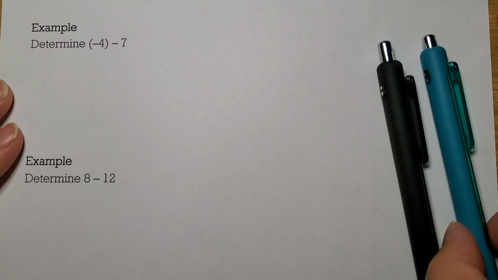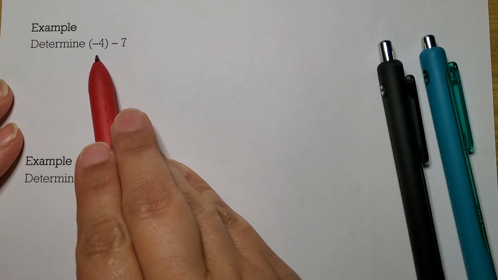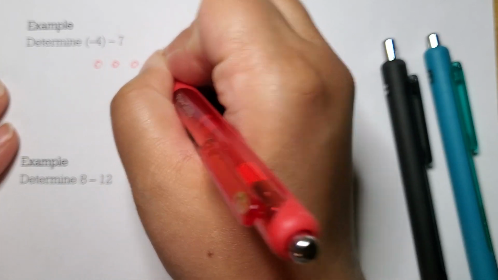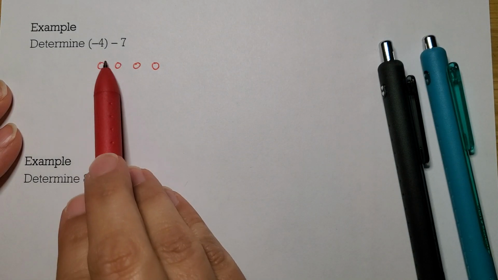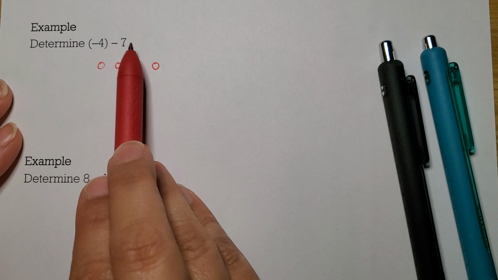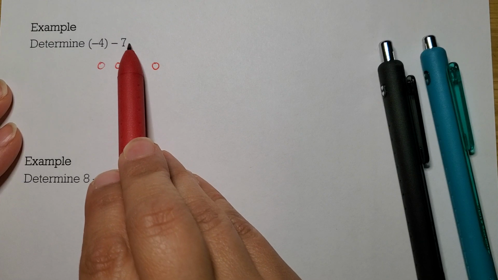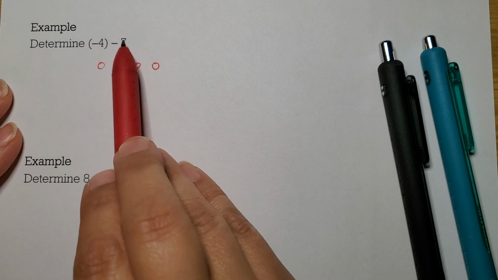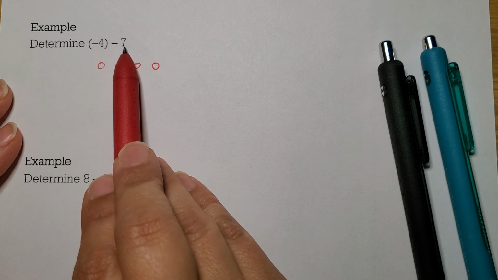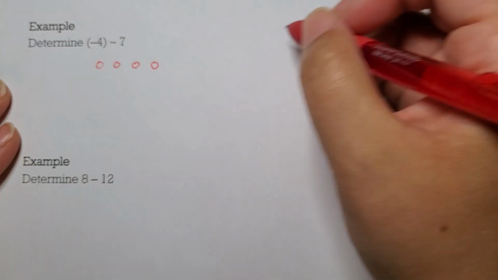So in the second example, we're starting out once again with a -4. So we're going to draw out our 4 team members, the red circles. Then we're subtracting a +7. So ordinarily, a +7 would be 7 teal squares, but we're playing for the opposite team. So instead of being 7 positive, it's going to be 7 negative. So 7 red circles.